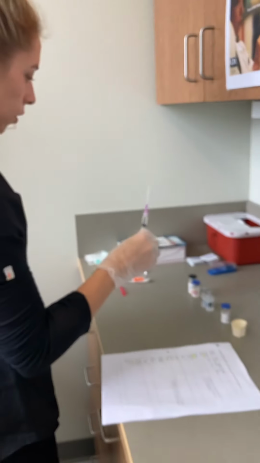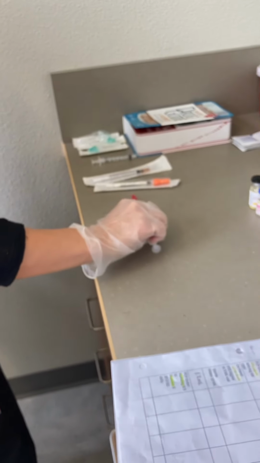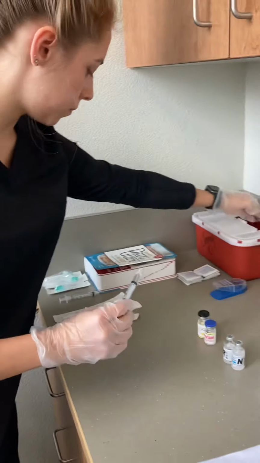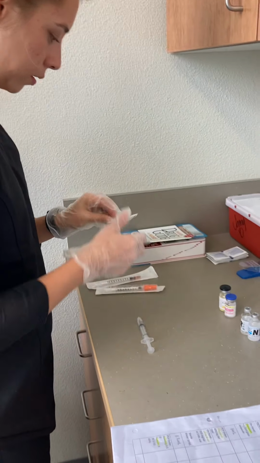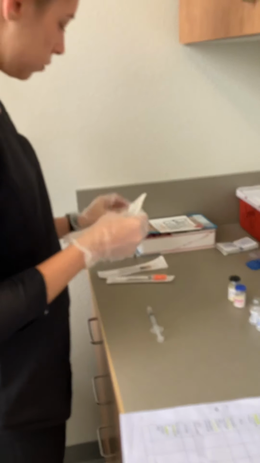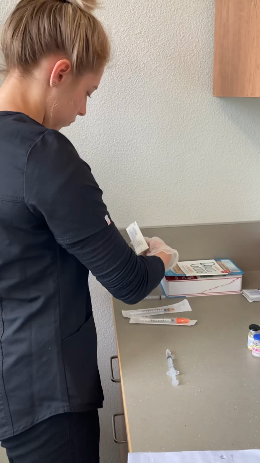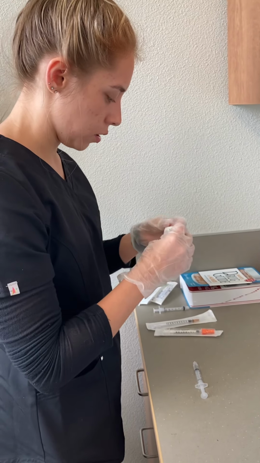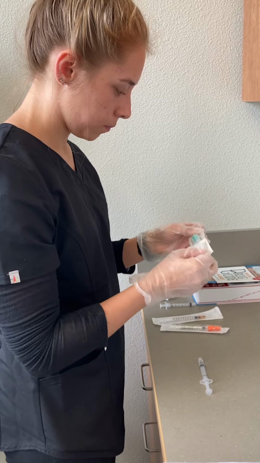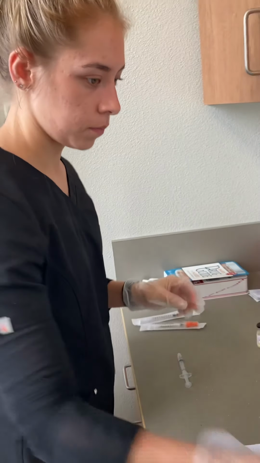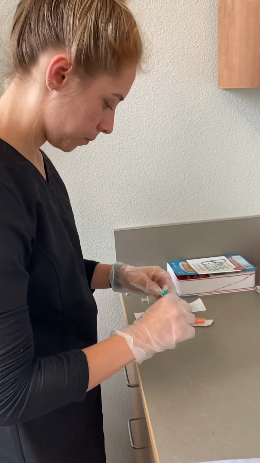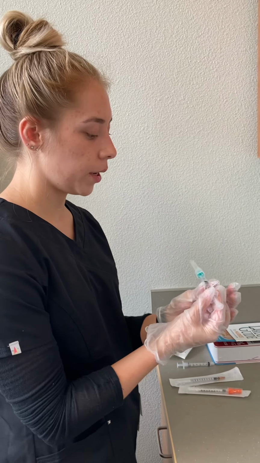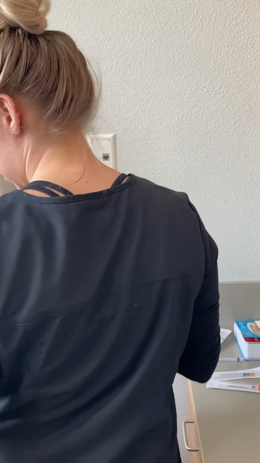I'm going to do the 1 scoop method. Remove my filter needle and place on a 25 gauge and 1.5 inch needle. I'm going to label my syringe and put it to the side.